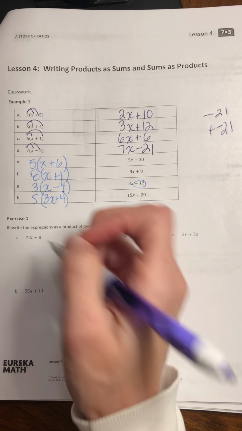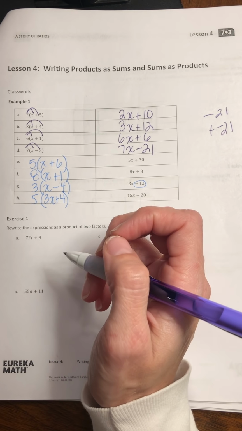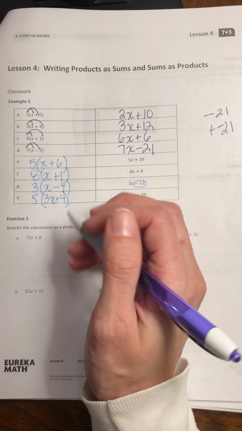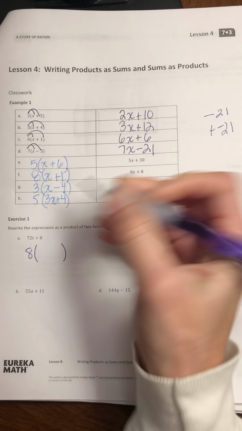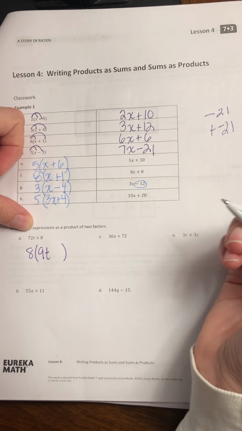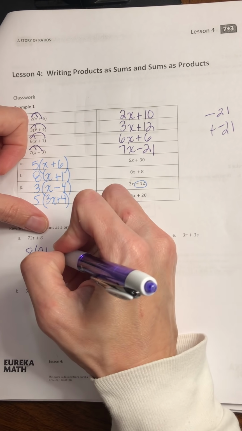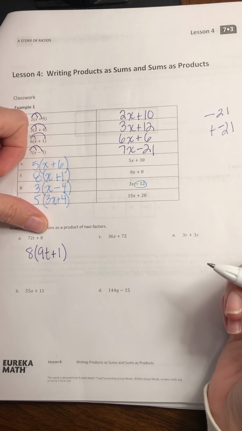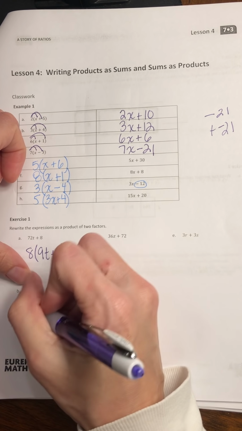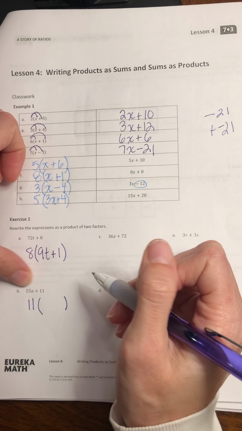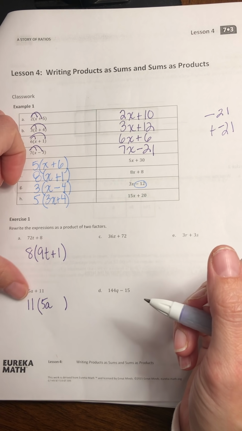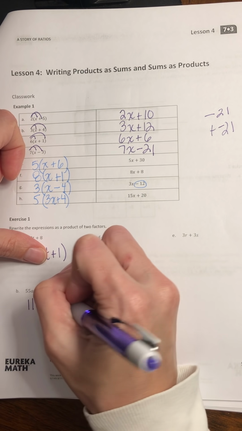So now that you've tried them on your own, what does 72t and 8 have in common? They both have an 8. So 8 times what gives you 72t? 8 times 9t gives you 72t. 8 times what gives you 8? 1. 55a plus 11. They both have an 11 in common. 11 times what gives you 55a? 11 times 5a gives you 55a. 11 times what gives you 11? 1.